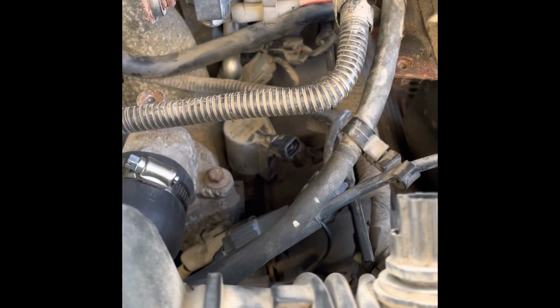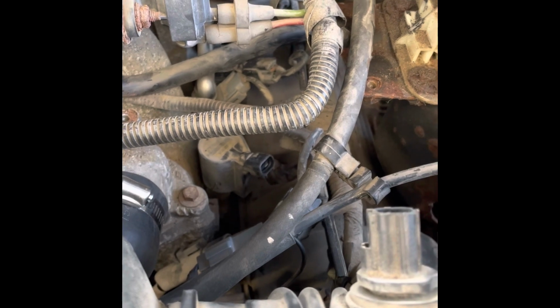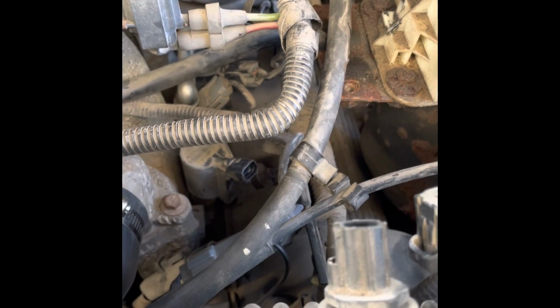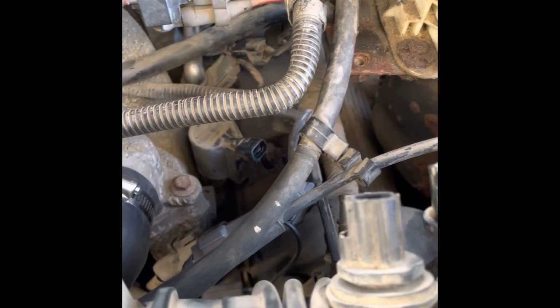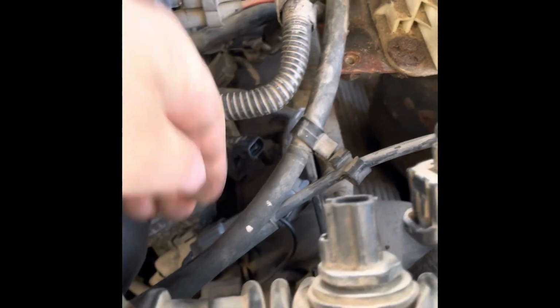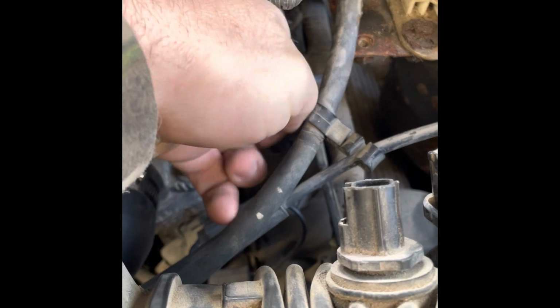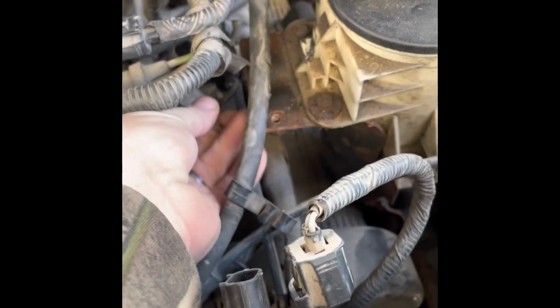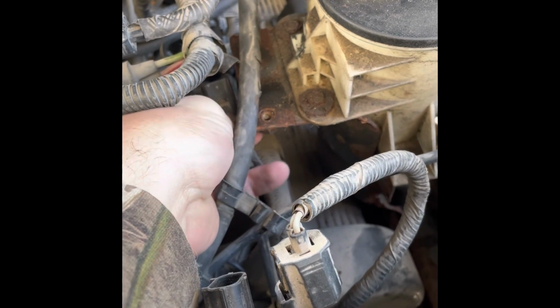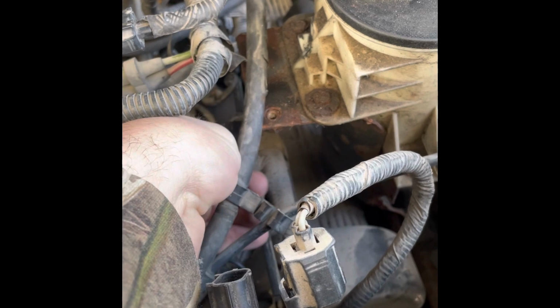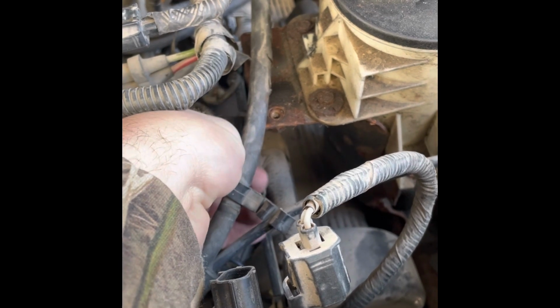Okay, so we went ahead and got that bracket out of the way. I don't know about yours, but mine was definitely pretty rusty, so those bolts were in there pretty good. So right here, we're just going to go ahead and disconnect our ignition coil. There's a little tab on this side that you push down and pull back, and that thing will come right out of there.